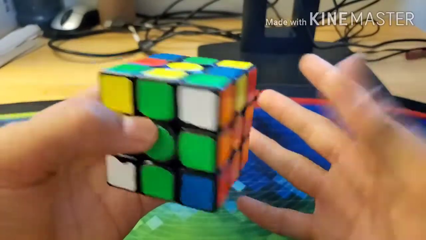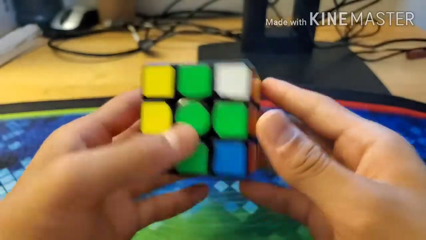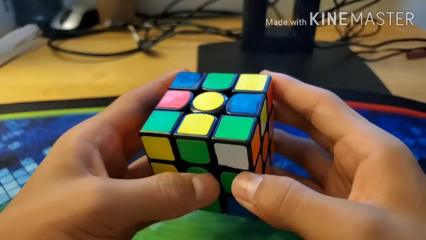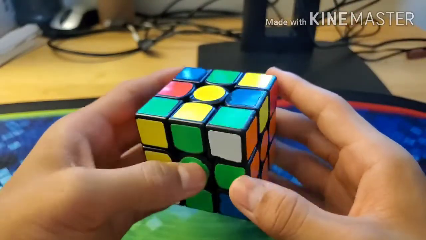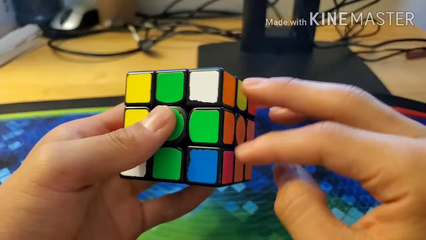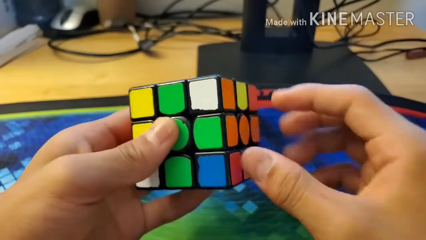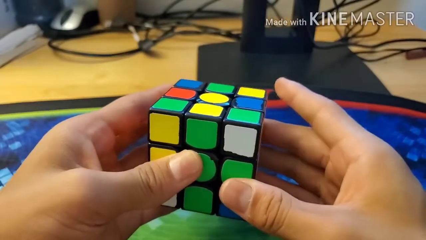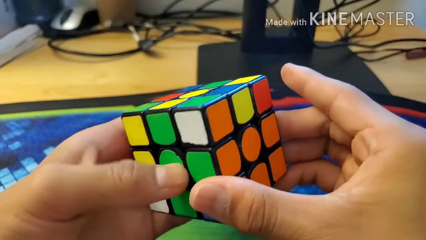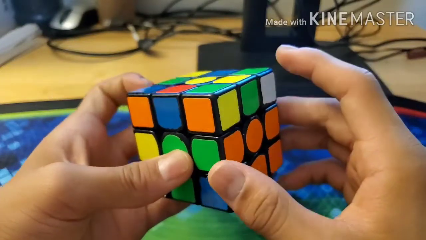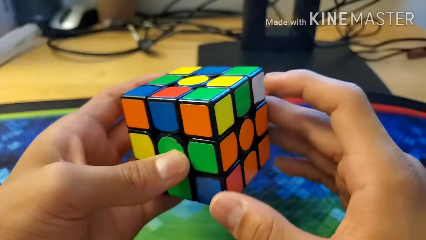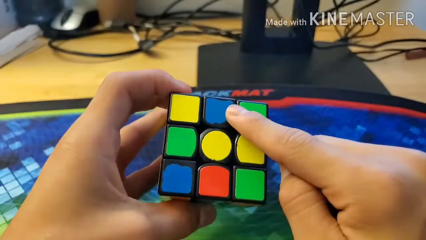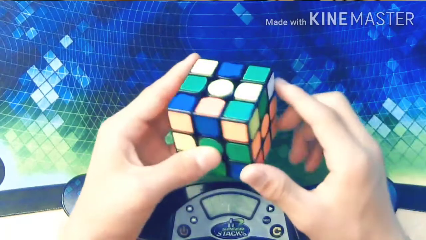I use an algorithm for this, but people don't really like using algorithms, though I think it's pretty intuitive. So watch. What you gotta do here, you gotta take this and connect it with this corner. So you're gonna put it over back there, so you can still see the white sticker, and you see this green and this green. You are going to connect them.